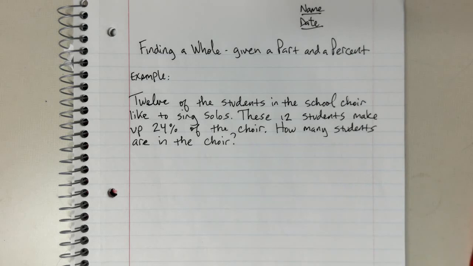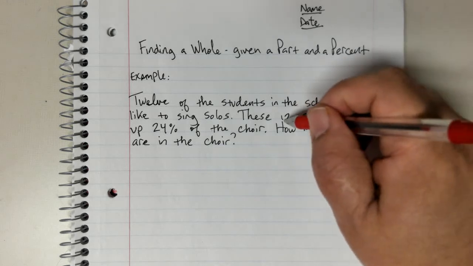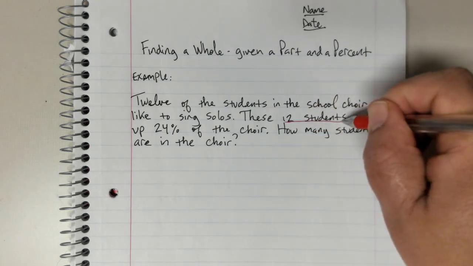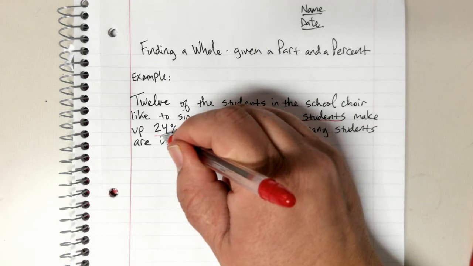Here's the example. 12 of the students in the school choir like to sing solos. These 12 students make up 24% of the choir. How many students are in the choir? So we're going to use proportional reasoning with this. And we're going to first look at what information we have. So we have 12 students that make up 24%.